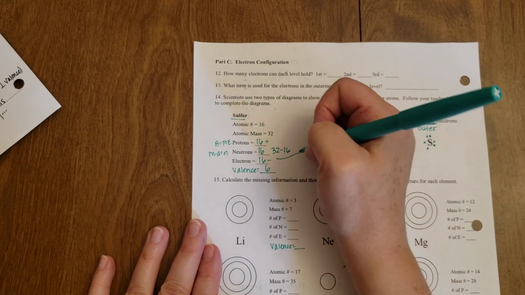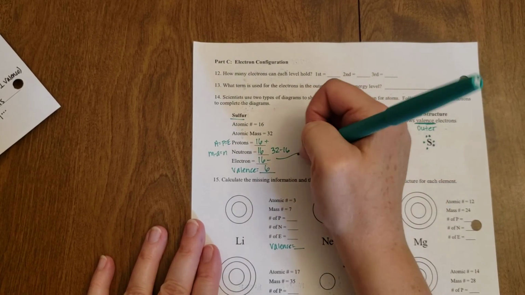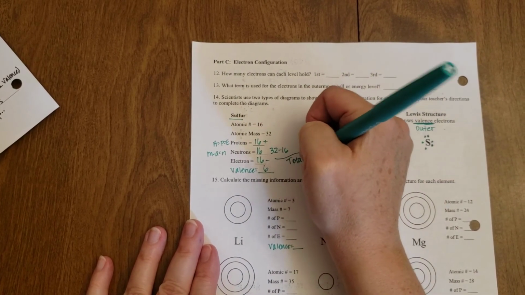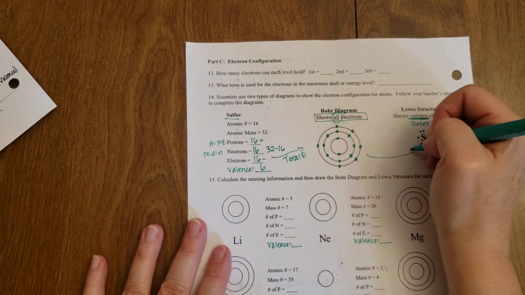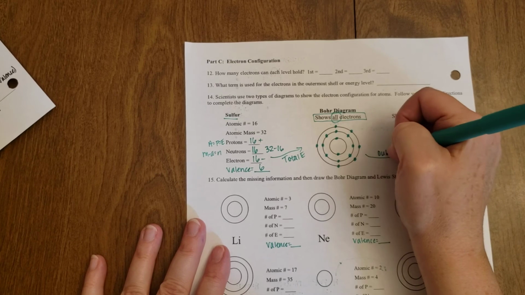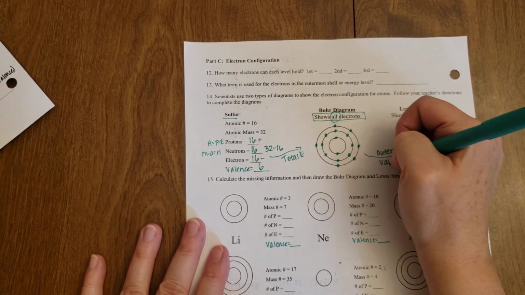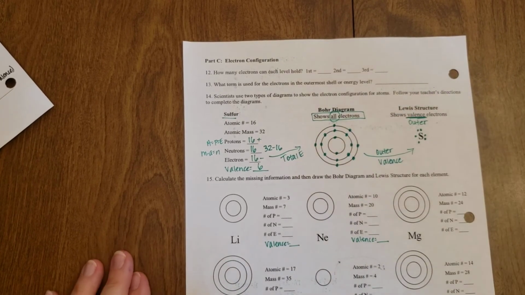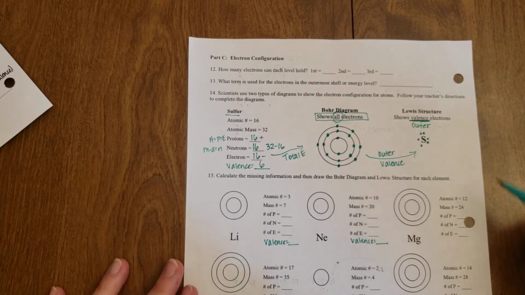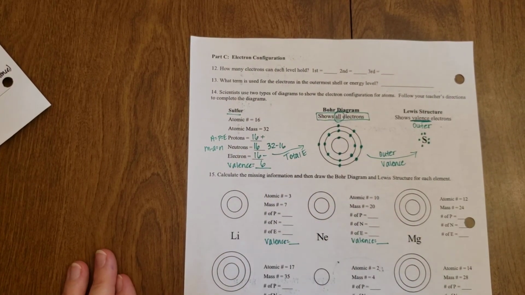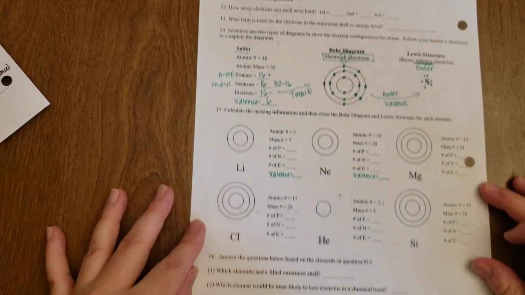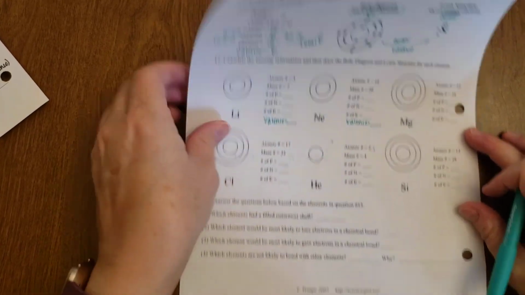So when we come this way and we fill out our Bohr model, we want the total number of electrons. When we come over here for our Lewis structure, we just want the outer electrons, which are the valence electrons. So you're going to repeat this for these 6 down here. And then you'll answer the questions in number 16.